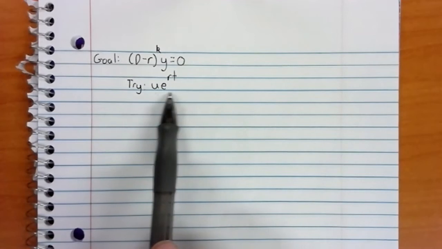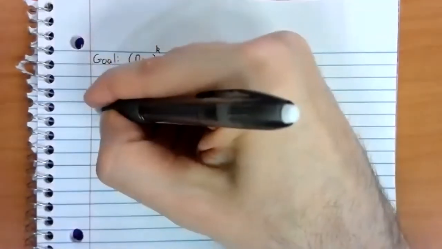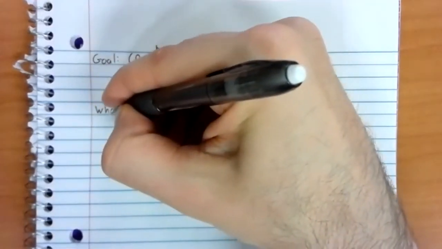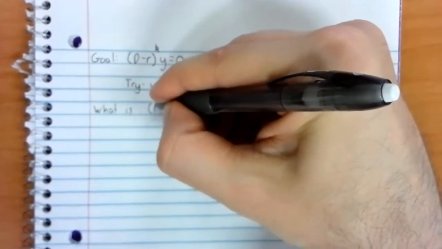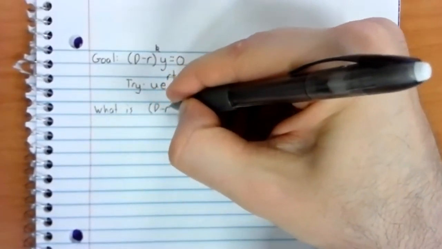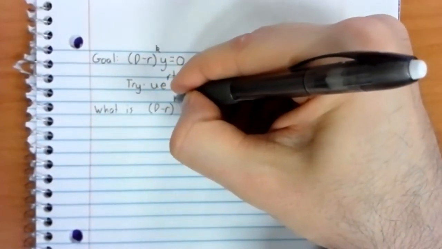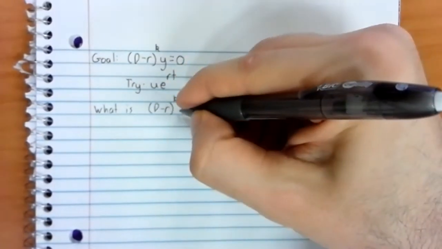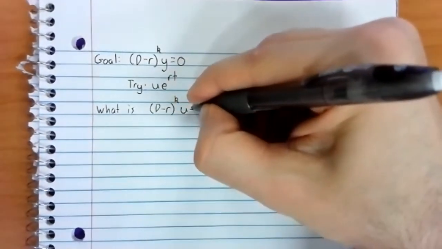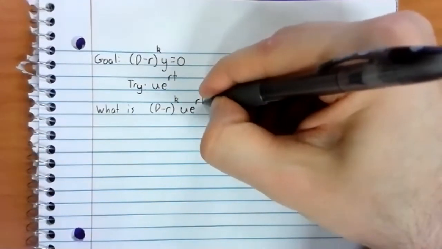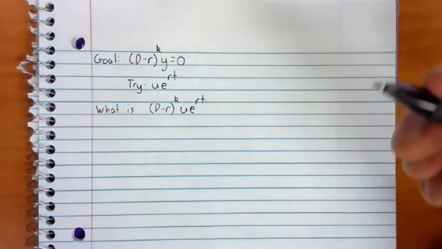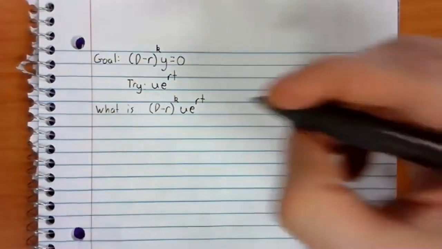So let's try this again. What is (D minus r) to the power of k applied to u e to the rt?